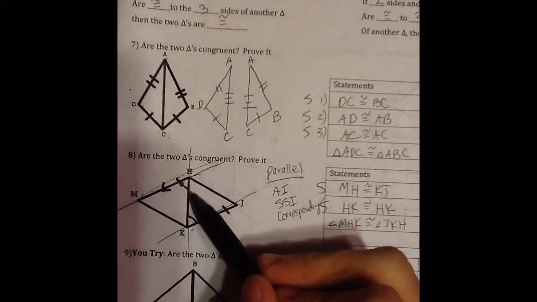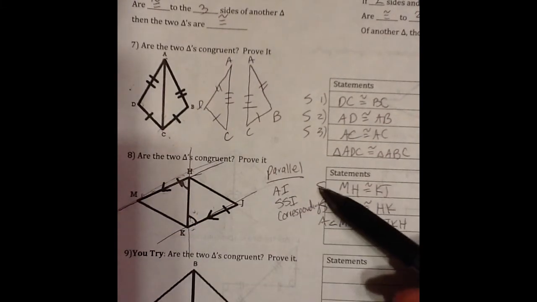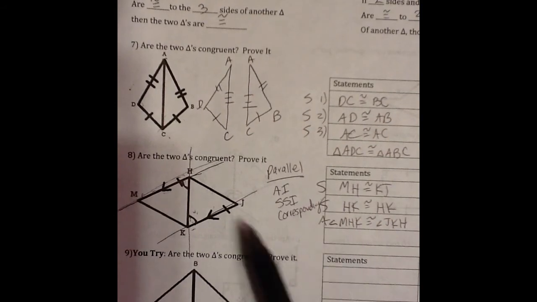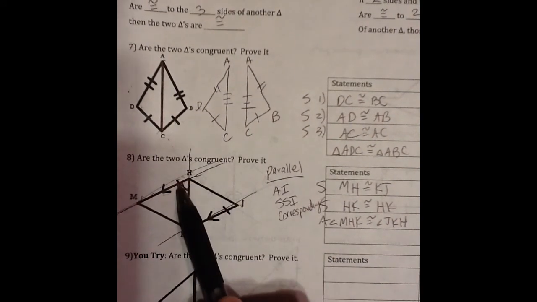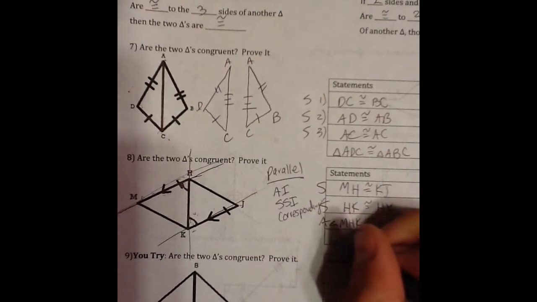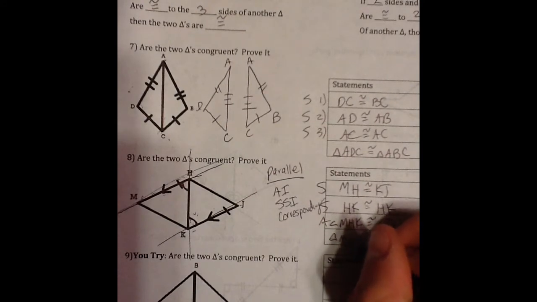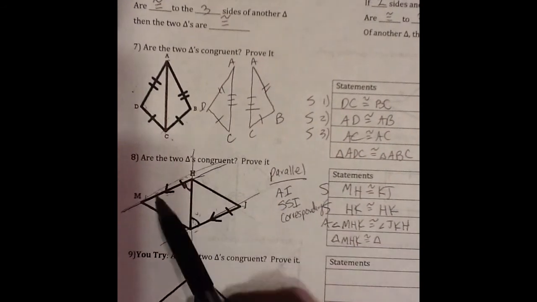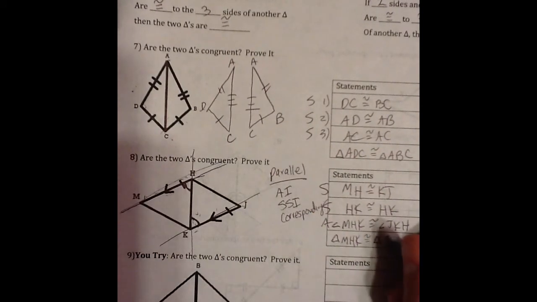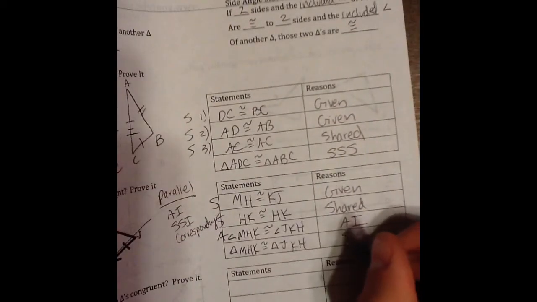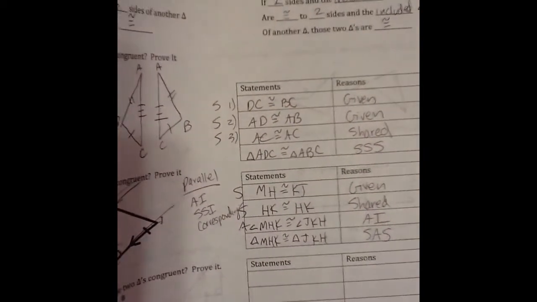But anyway, now we've got a side, and an angle. Well, this is just the order we wrote it in. But if you look on our picture, you have side, angle, side. Side, angle, side. And so now we can say that triangle MHK is congruent to triangle, and we want to go in the same order, JKH. And we know that because of side, angle, side.